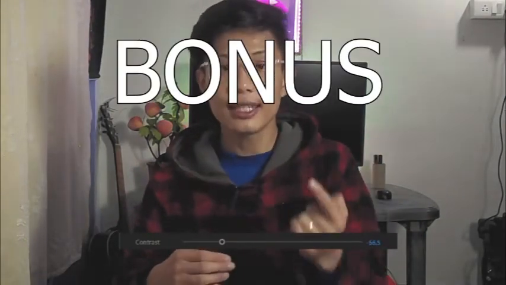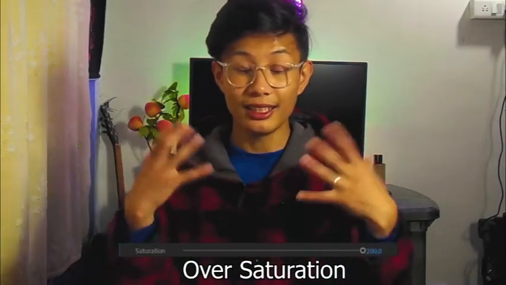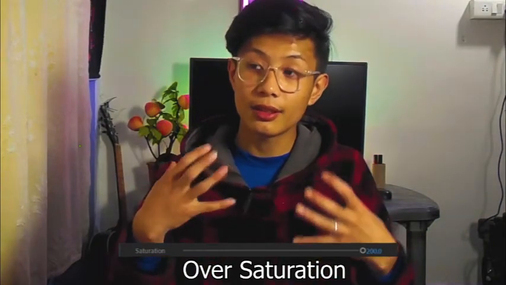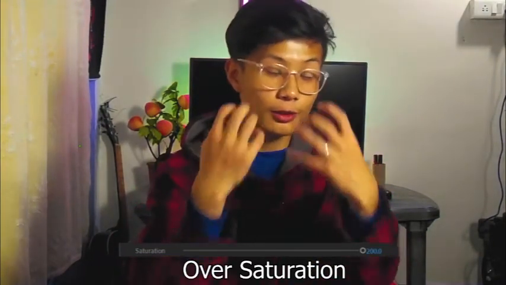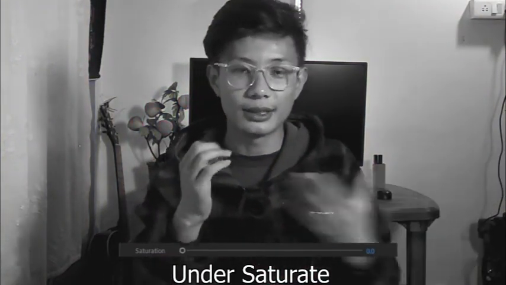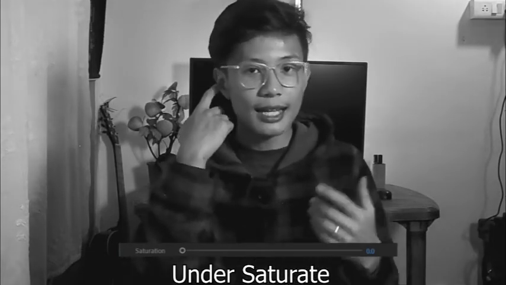And the bonus is saturation. You guys might have also heard about saturation. Now if you oversaturate, the colors are so bright, your eye will face problems looking at the color. Now if you bring that saturation lever to the left-hand side, the picture will be undersaturated, which means black and white. So that was it for those 3 things which you guys will need to keep in mind.